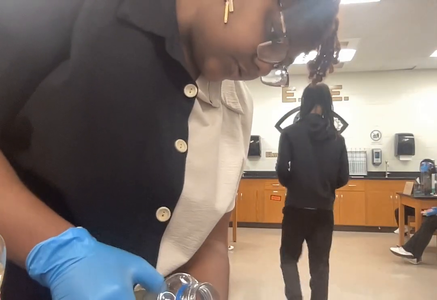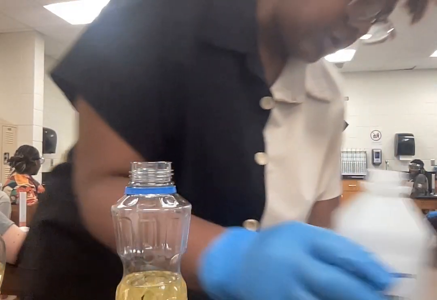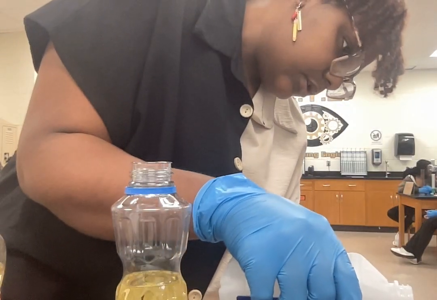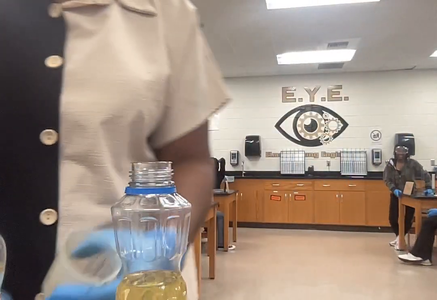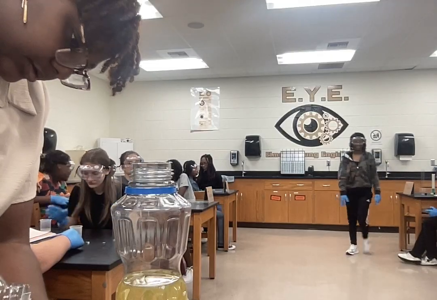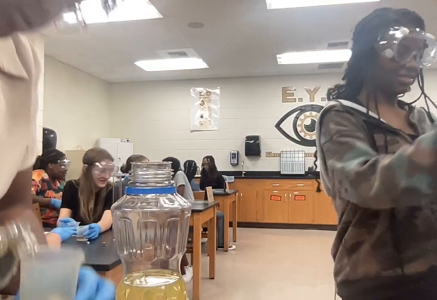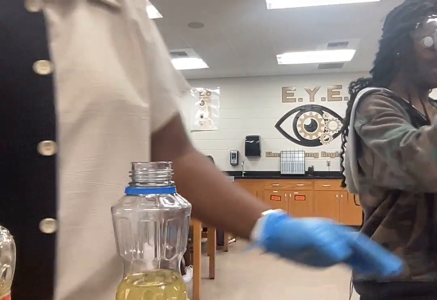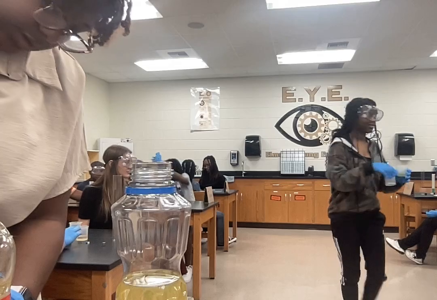So this will be your cooking oil. Your rubbing alcohol. Please be careful with that. Can someone from the group come and help him so that these don't get wasted, guys? And then one for the vinegar.